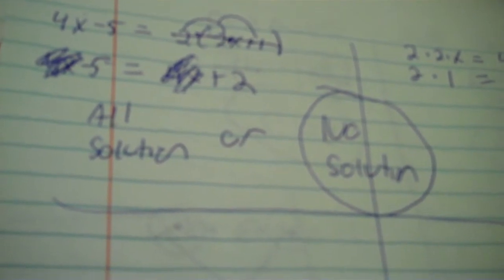Now you can't make the separation wall because you got x's on each side, but this time they're the same. So guess what I get to do? Cross them out. So that means it's all solutions or no solutions. If these numbers are equal, it's all solutions. If they're not, no solution. So no solution because they're not equal.